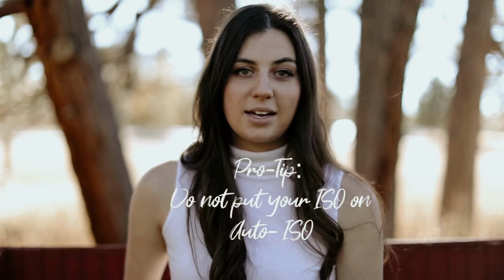In my experience, I always shoot ISO 100. Honestly, that is where I keep my camera. I really rarely touch my ISO. Pro tip, this is something you should write down: do not put your ISO on auto ISO. That takes away your control of how much artificial light is going into your camera, and you could end up getting a photo that is really grainy when it didn't need to be.